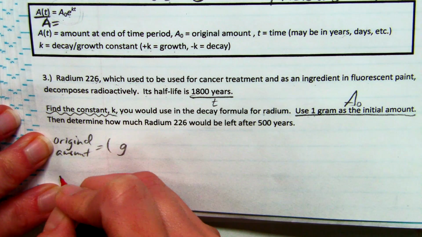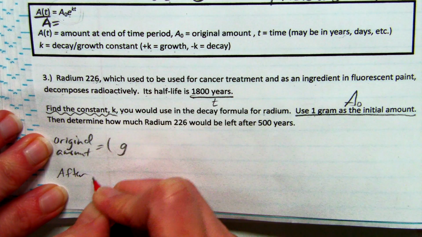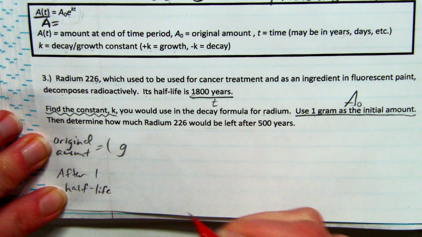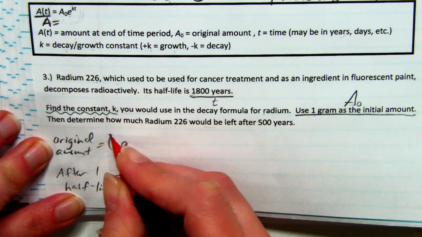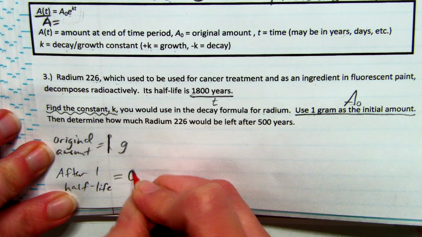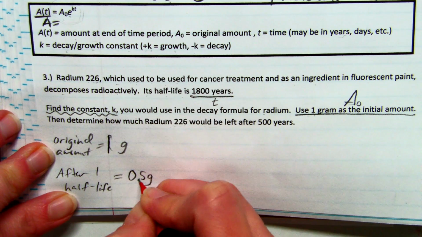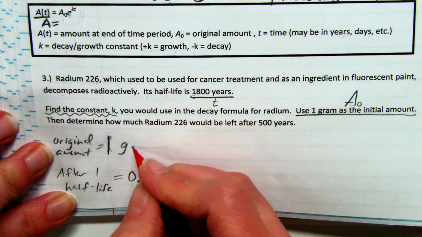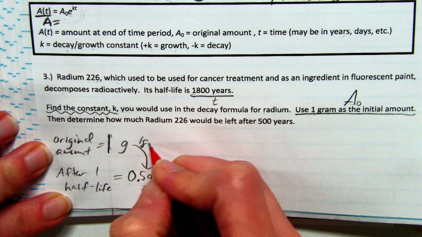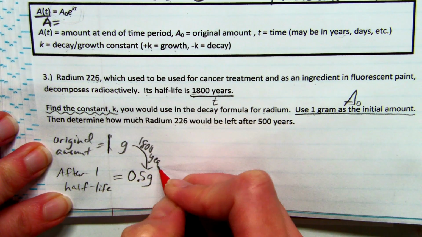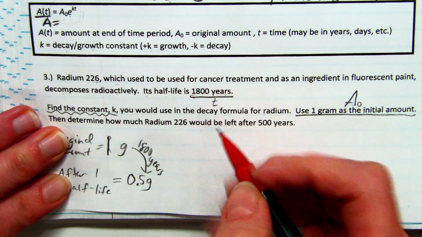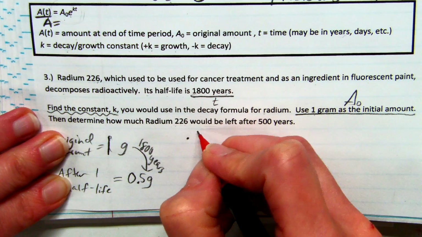And then after 1 half-life, remember half of it decomposes, it's no longer radioactive, we would have half of a gram left. So I'm going to call that 0.5 grams. You could use the fraction 1/2, same thing. Okay, and we know that this happens, it goes from here to here in 1,800 years, which is what they give us up here. So we're going to use all of this to figure out what our constant K is.